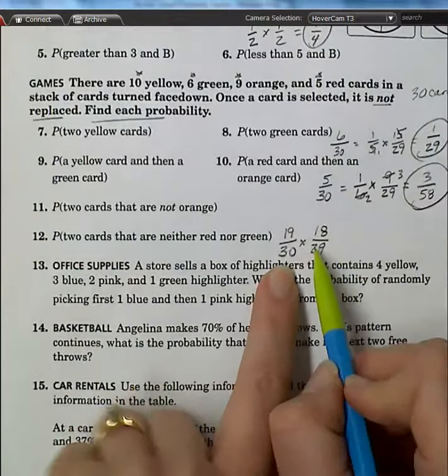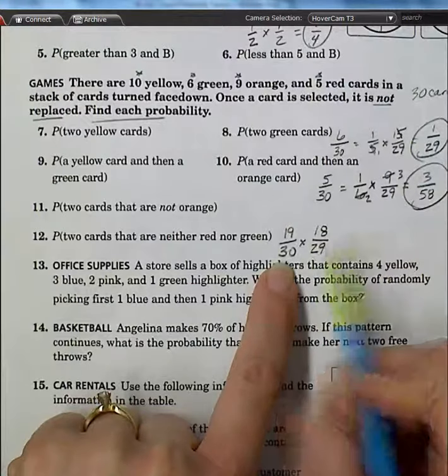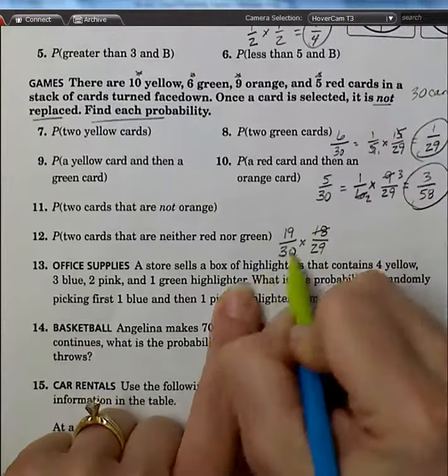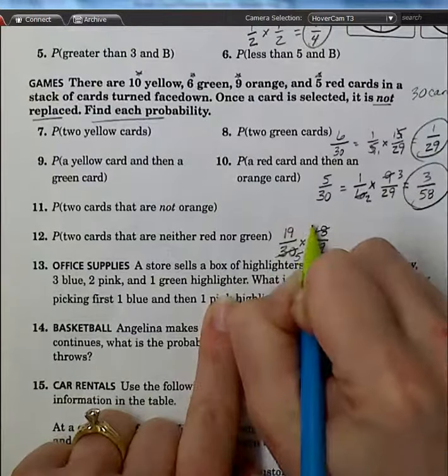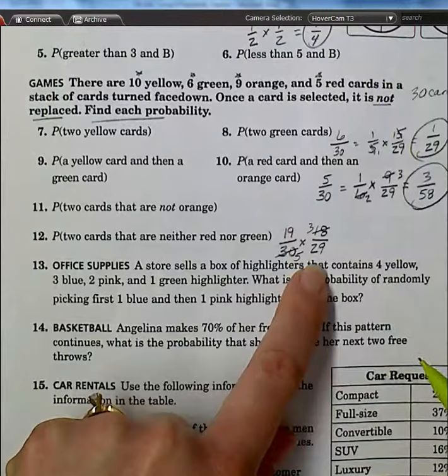I see a common factor between 30 and 18. What is it? Yes? 2. You could go bigger than 2. You can go bigger than 3. 6. Pick the biggest, greatest common factor. That'd be 5 and 3. 19 and 29 are both prime numbers.